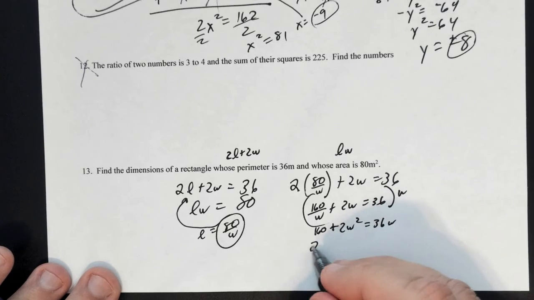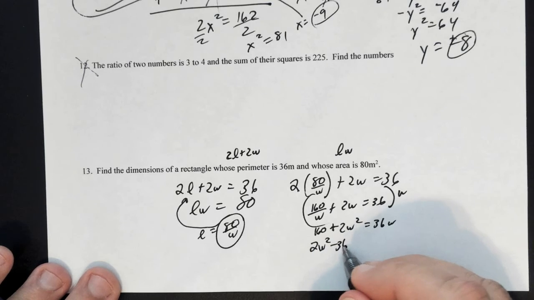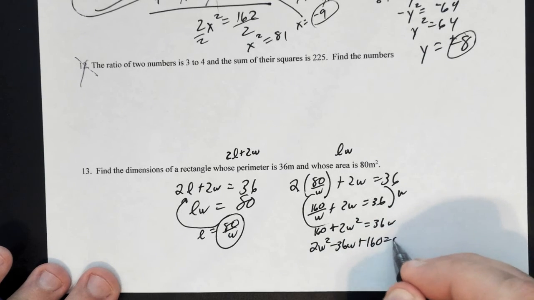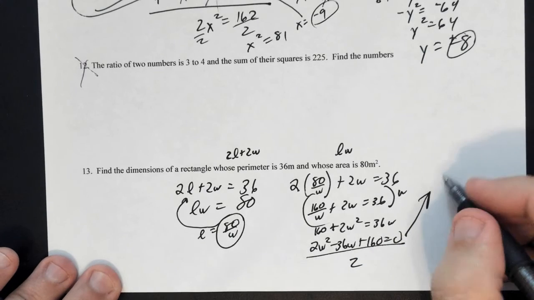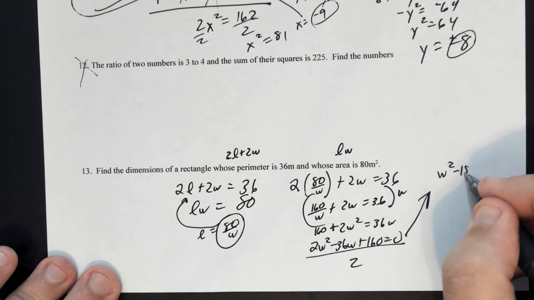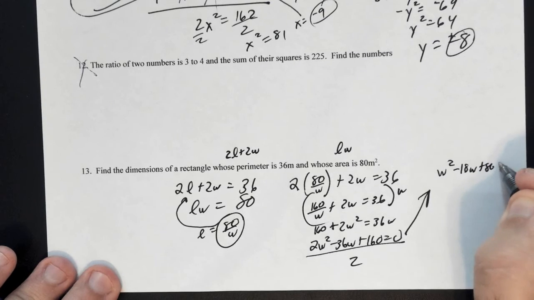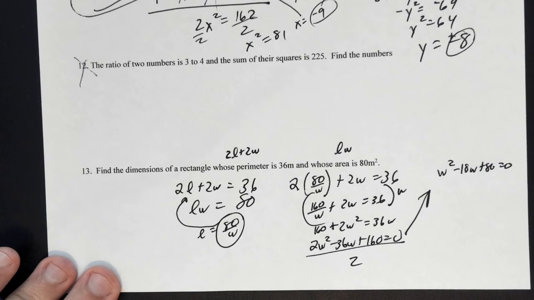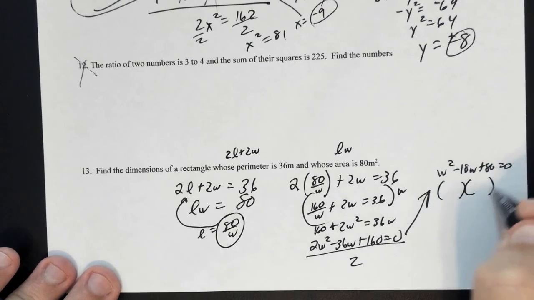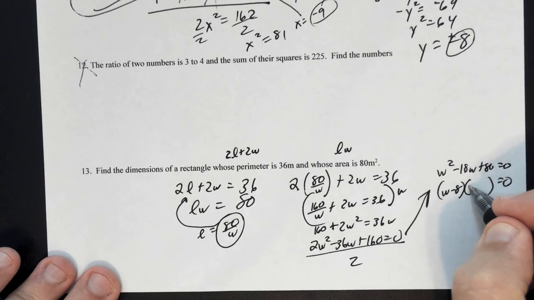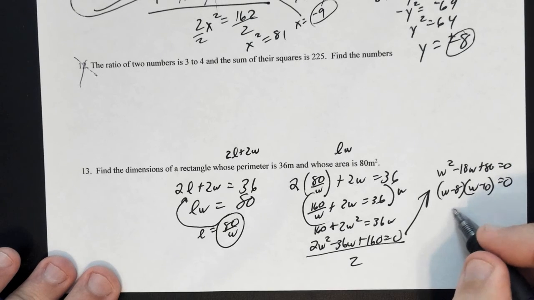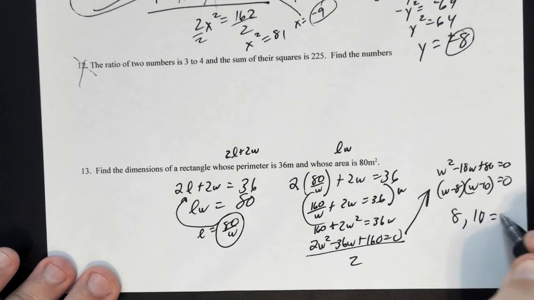You get everything to one side and divide everything by 2. W squared minus 18W plus 80 is equal to 0. And that does factor nicely to W minus 8 and W minus 10, which gives me 8 and 10 as my width.